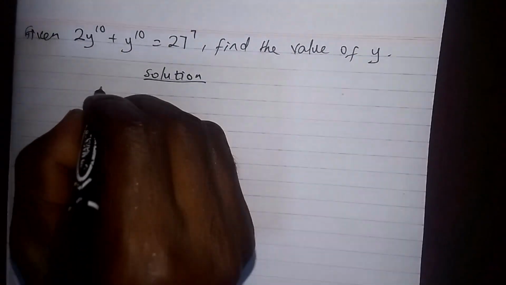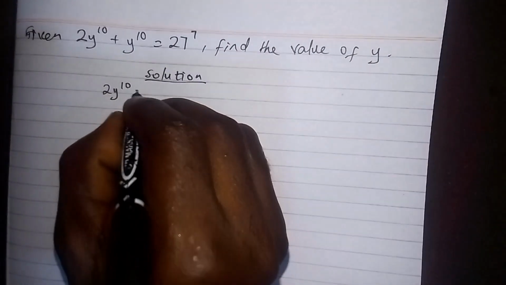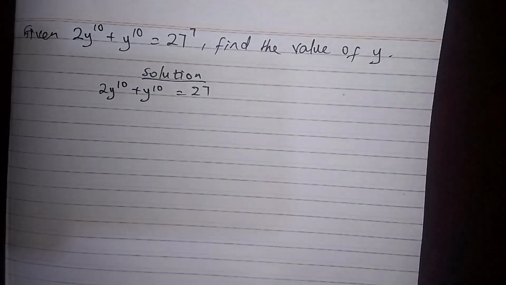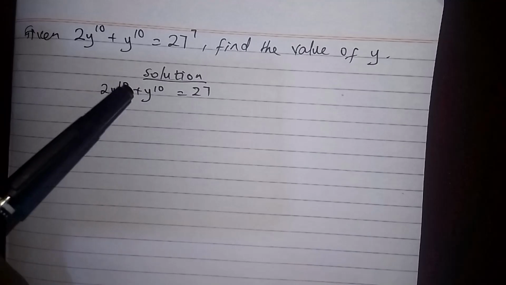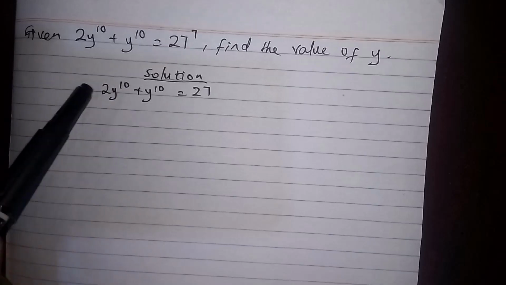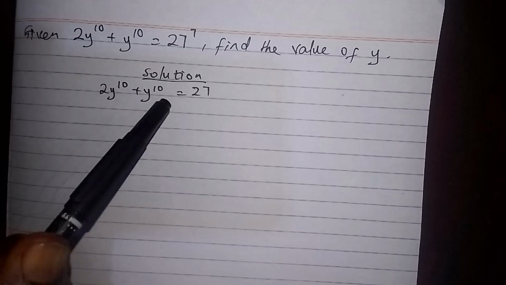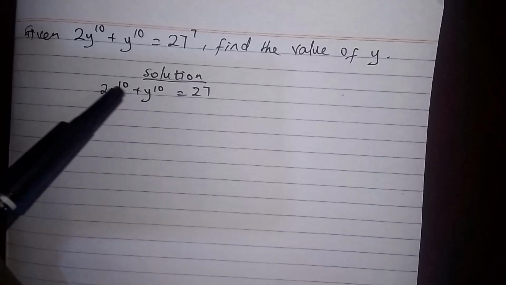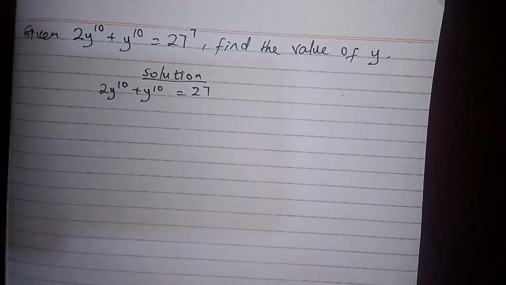So I have 2y to the power 10 plus y to the power 10 equals 27 to the power 7. There are two ways you can simplify the left-hand side. The y to the power 10 terms are like terms, so I can add the 2. Another way is that I can also factorize y to the power 10 out because it is common to both terms. For both methods, you arrive at the same answer.